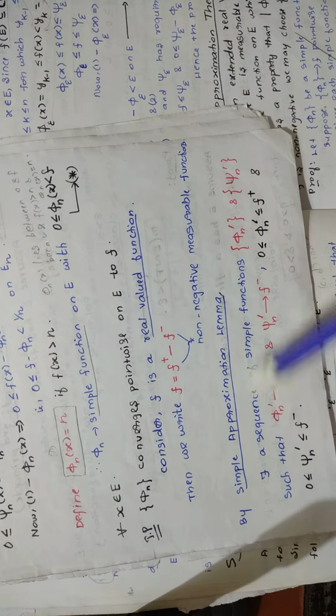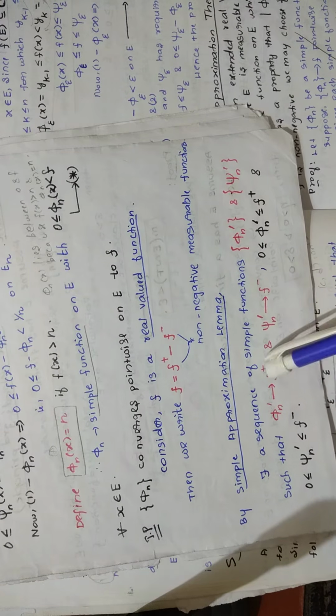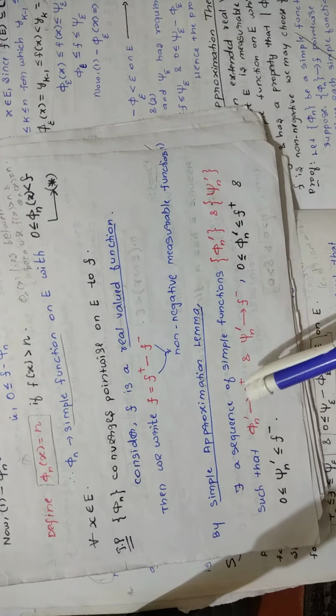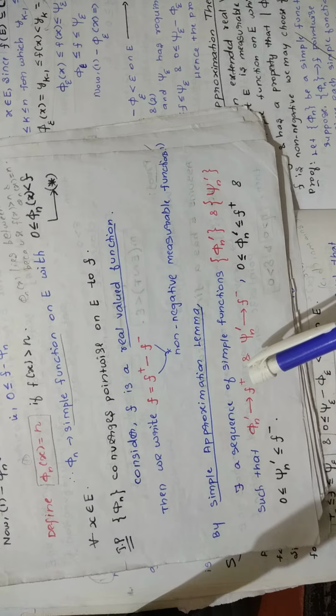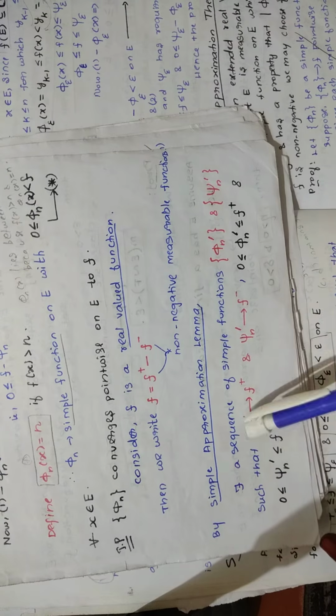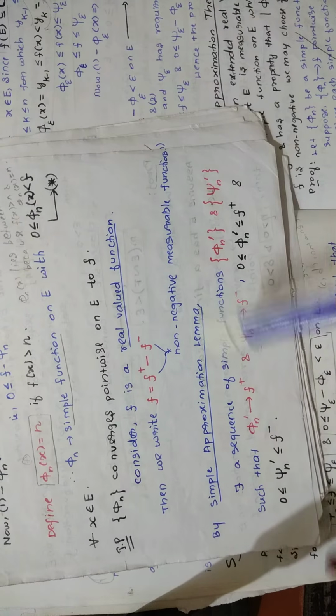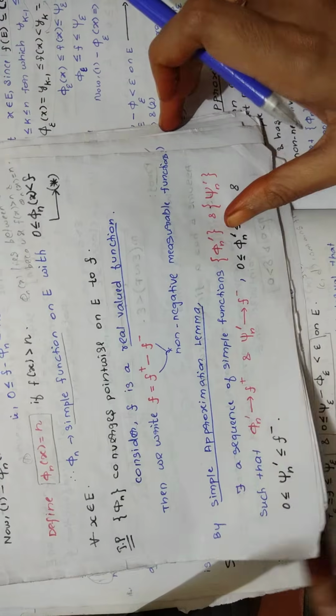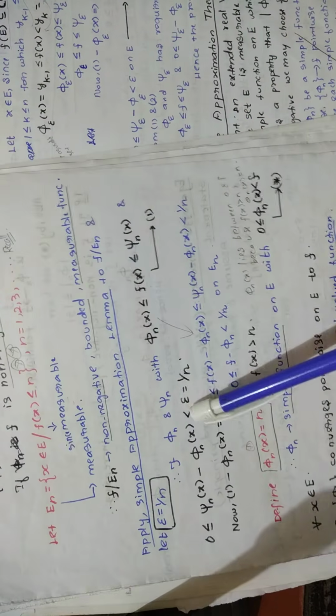Now you are applying the simple approximation lemma. In the format of the simple approximation lemma, there exists a sequence of simple functions.